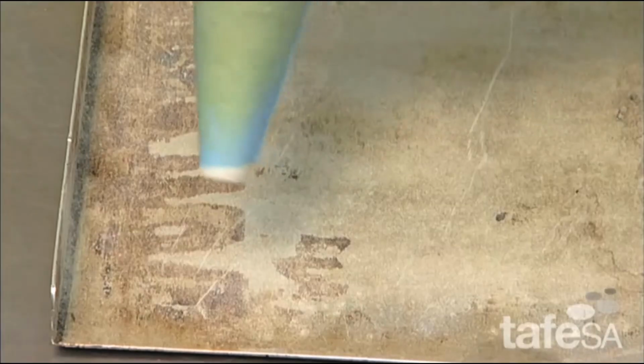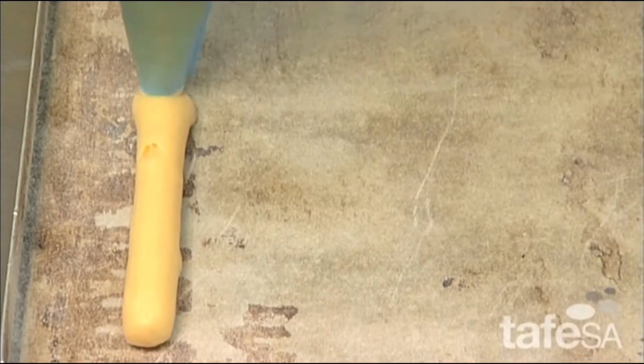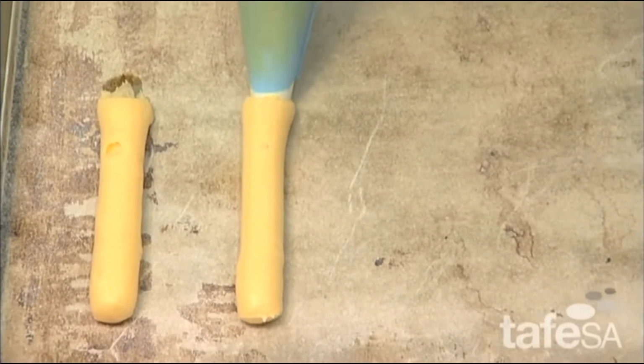Pipe choux pastry directly onto a floured tray. For eclairs, pipe out equal lengths 12 centimeters long.